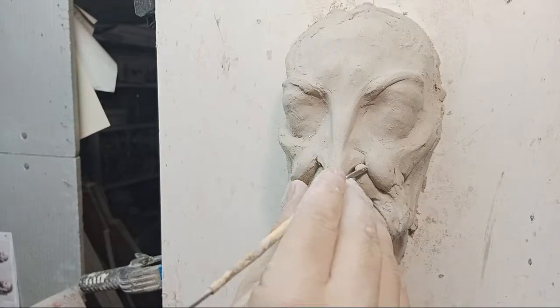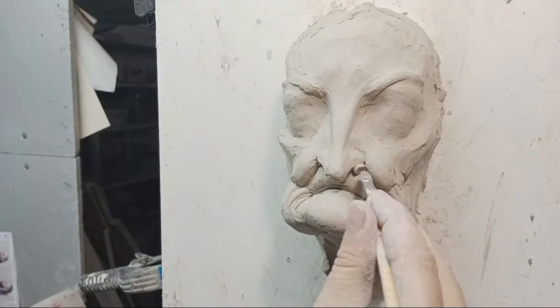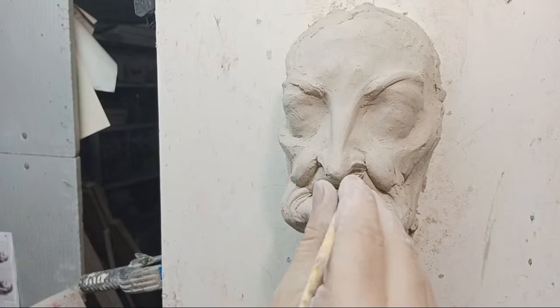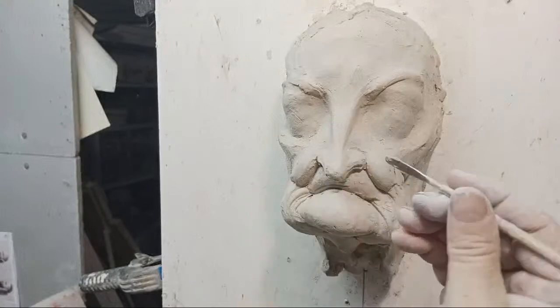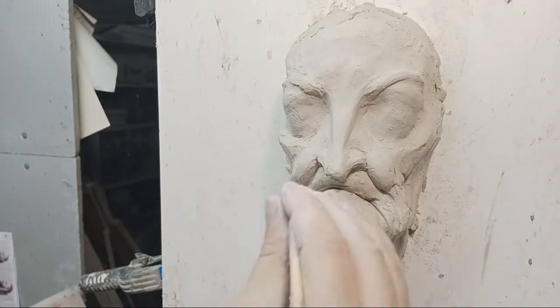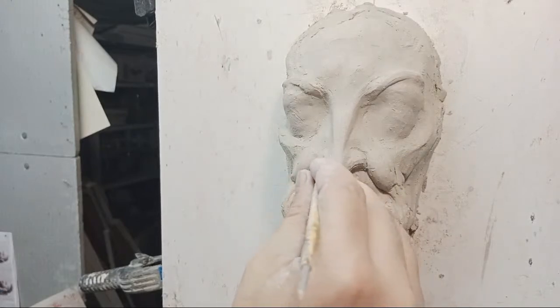And if we can make the nose, it was narrow before, but I'm going to try to make something more like that. And it's going to be more birdy, I think. Yes, I think we are starting to have her.